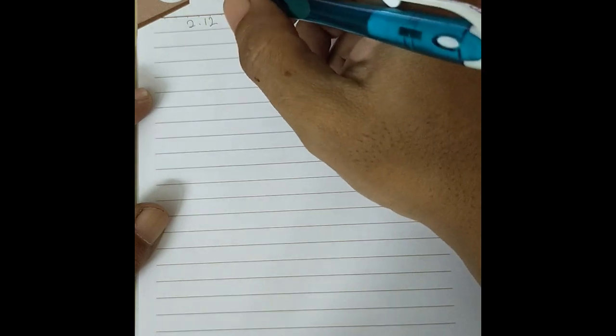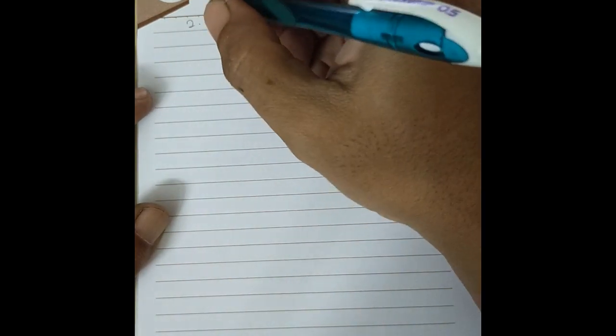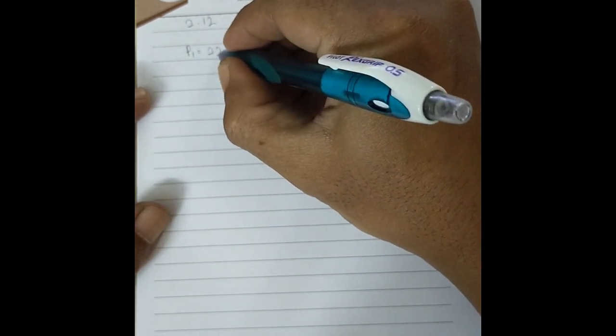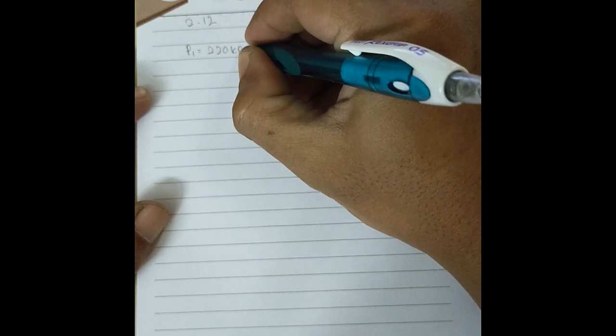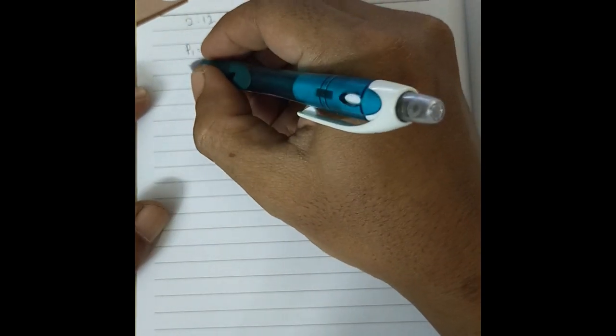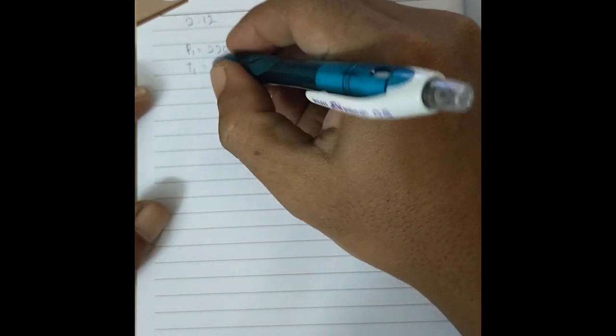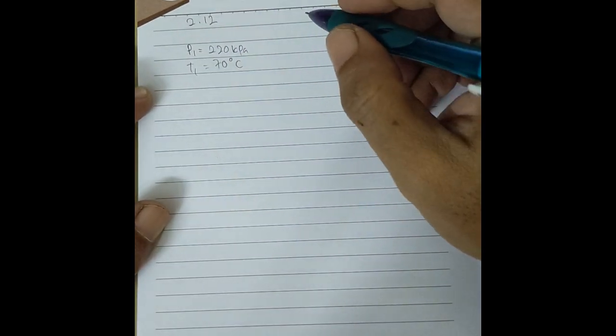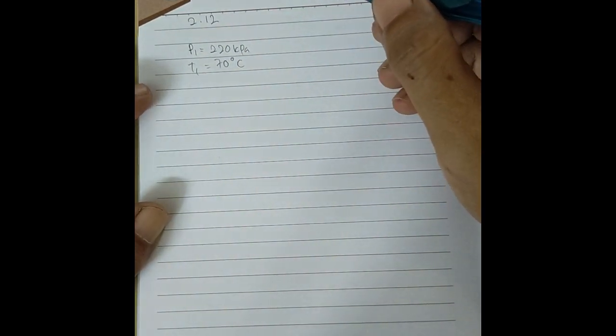Given directly, the pressure P1 is 220 kPa and T1 is 70 degrees Celsius.